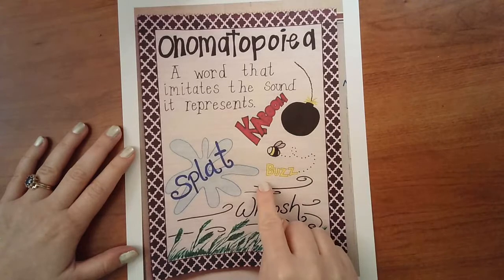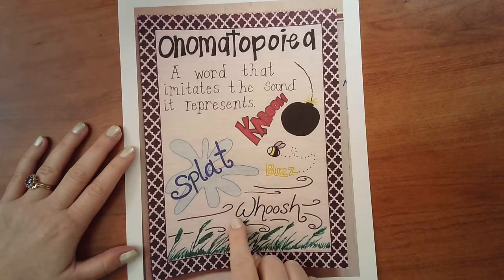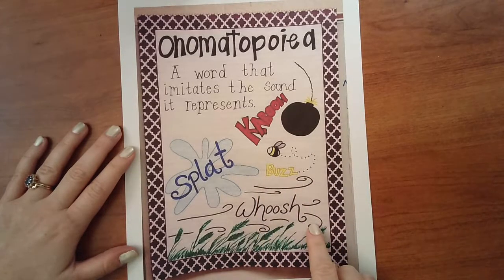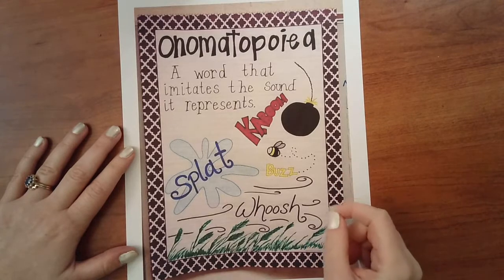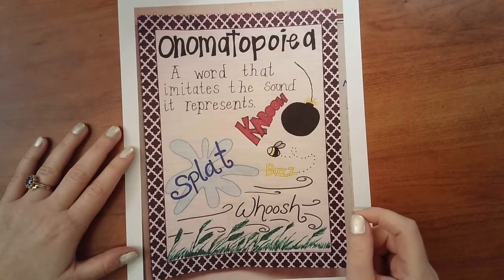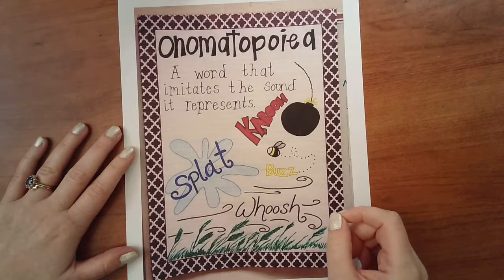Kaboom! Buzz. Whoosh. Onomatopoeia is a wonderful way to spice up a story because it really allows the reader to hear what is happening and what is happening to the characters.